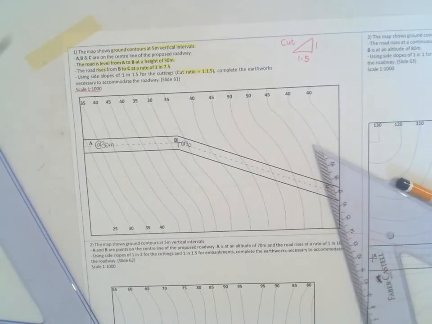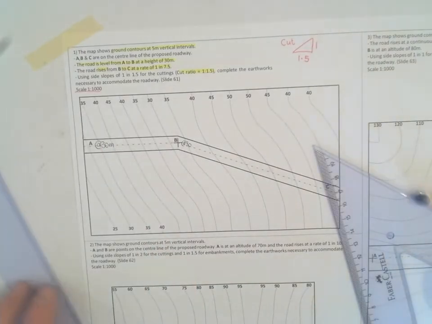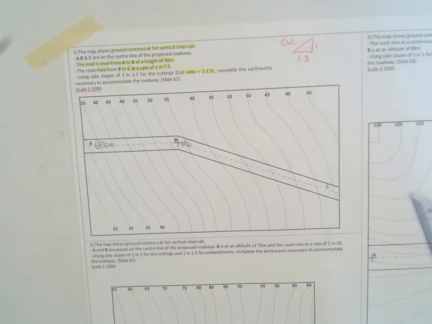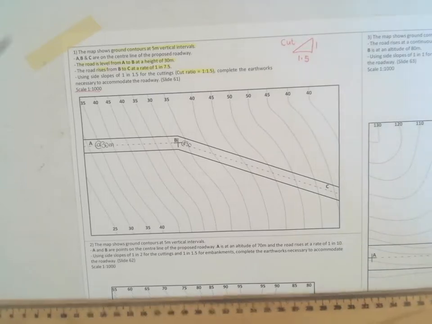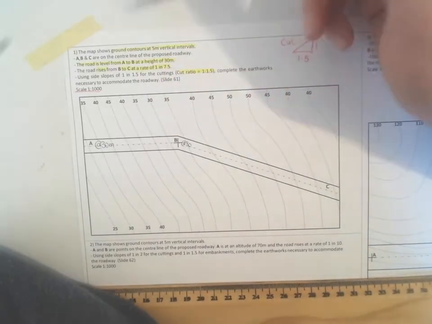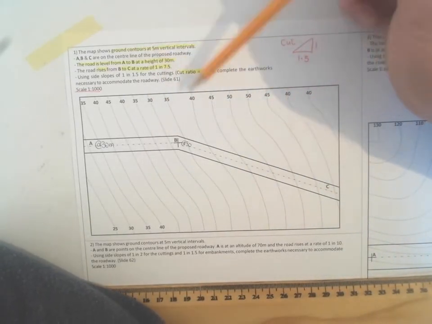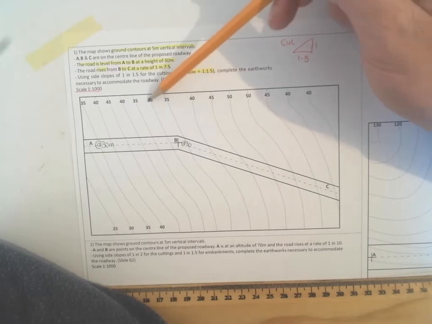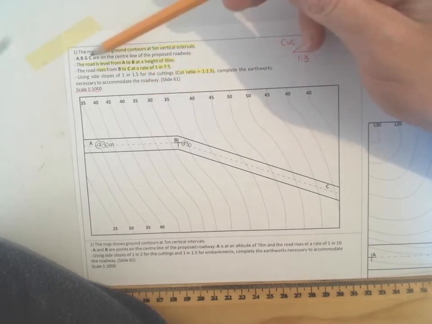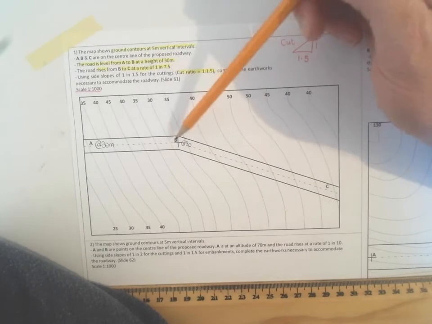In this video, we're going to go through page 19, Geological Geometry 2, and we're going to do question 1. So this is all part of the higher level section. So it's very important again to read the question all the time. So we're told ground contours are 5 meters. So there's 35, 30 and so on. ABC are on the centre line of the roadway, ABC.